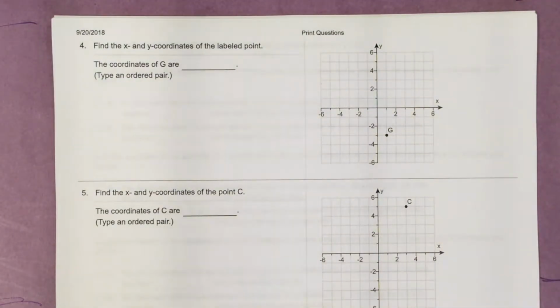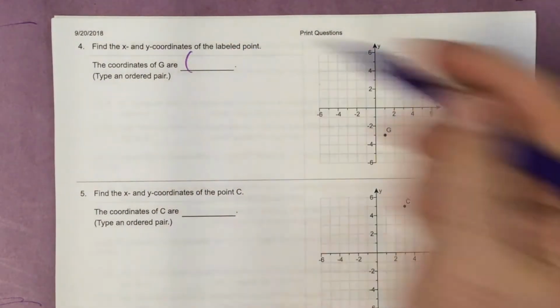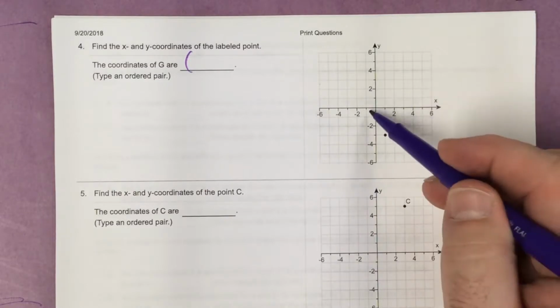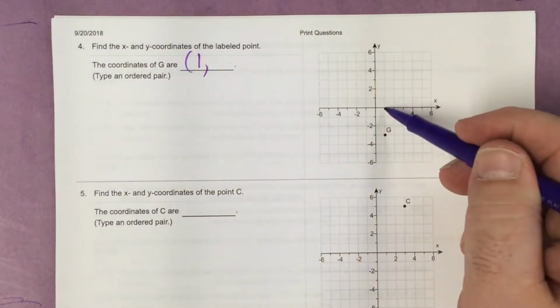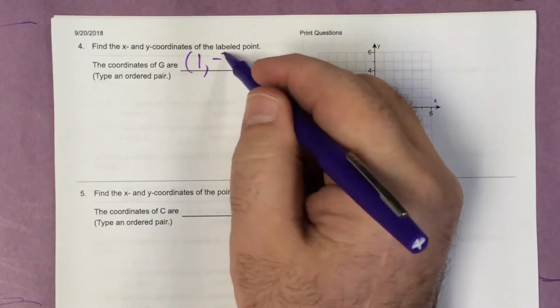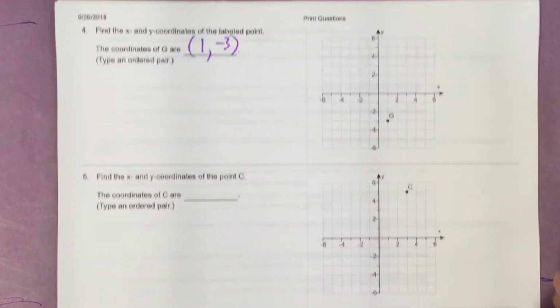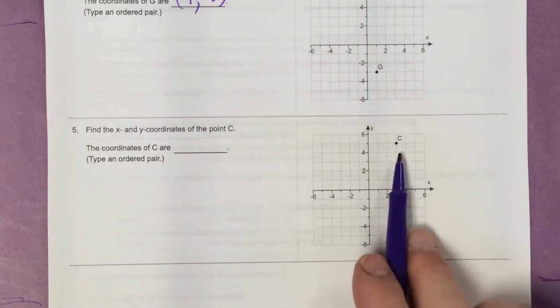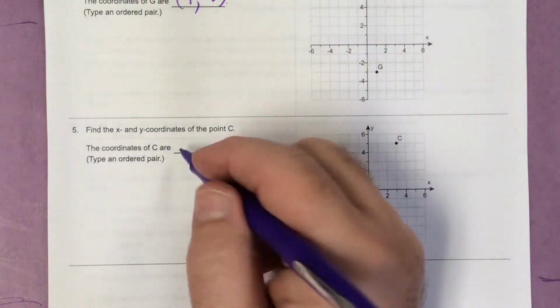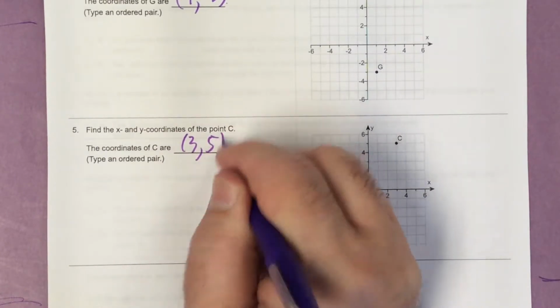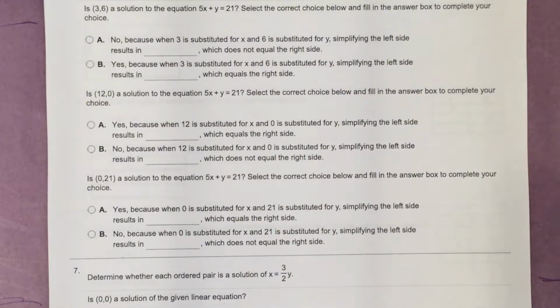Over here, I'm asked for the coordinates of point G. Again, when I want to find the coordinates, I'm going to go to the right. I want to get to this point from the origin. I go to the right, so that's going to be 1 to the right. I'm going to go down 3, so that's going to be negative 3. And finally, question 5, I want to get to point C. So from the origin, I move to the right 3. I move up 5. So my coordinate here is going to be (3, 5).